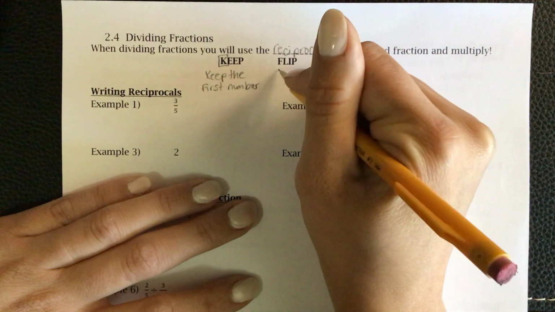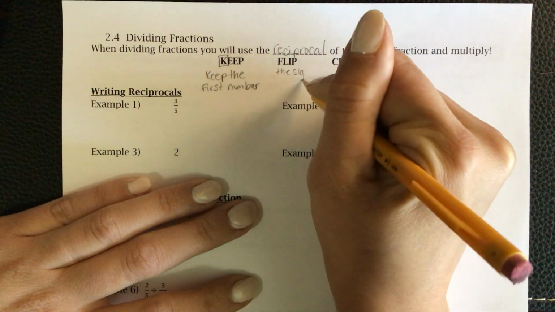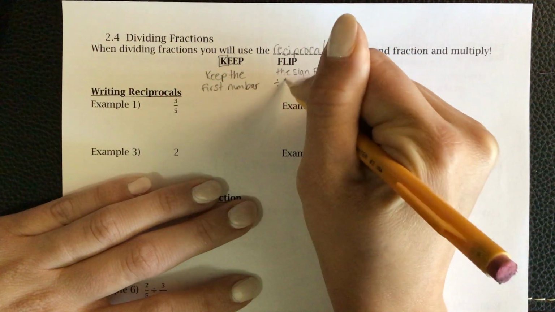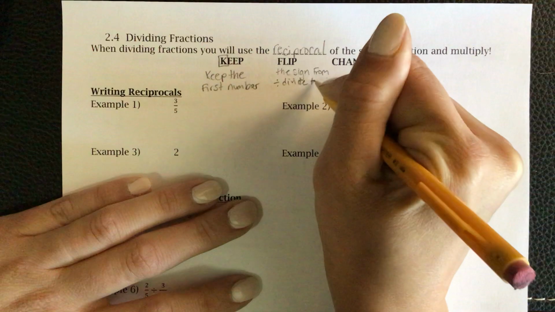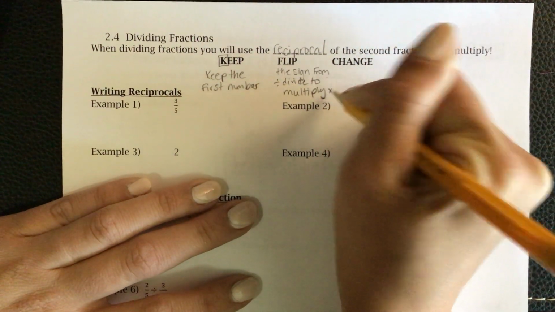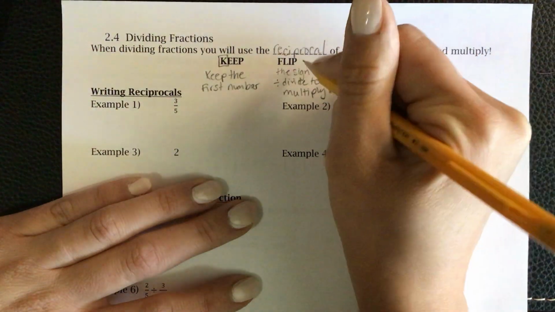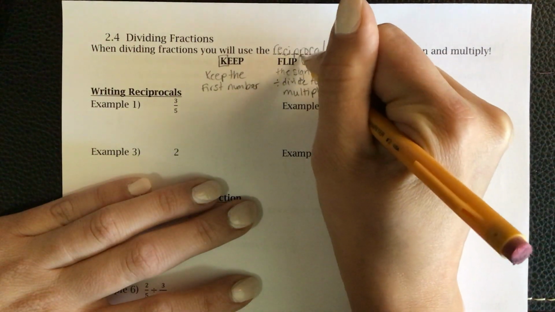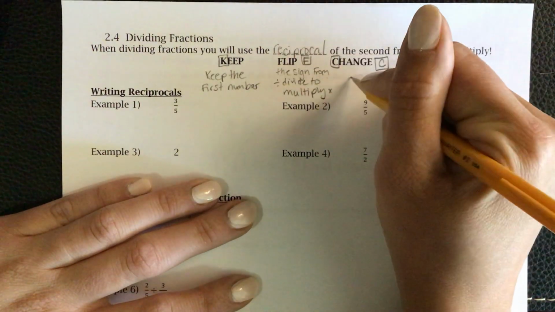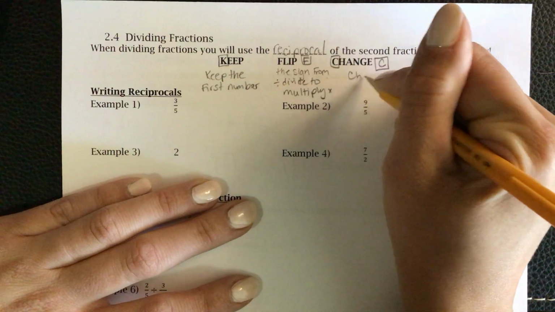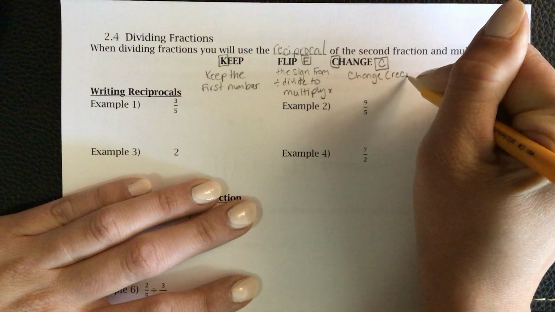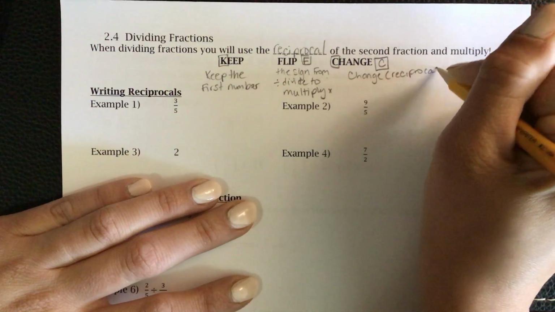You're going to flip the sign from divide to multiply. And you're going to change. So we're going to keep, flip, and then change. And we're going to change the second fraction. This is the reciprocal part that we just mentioned. Reciprocal is doing the reverse.